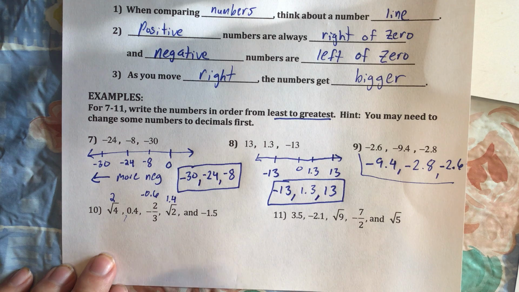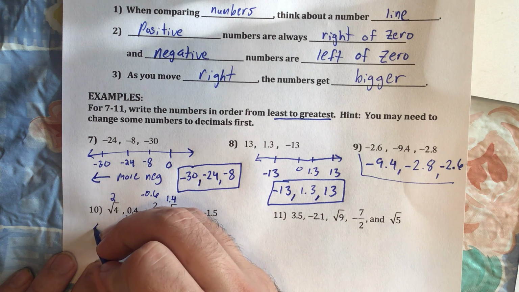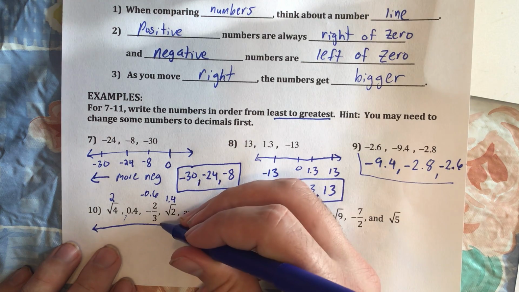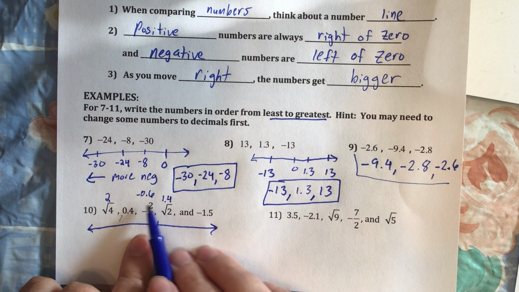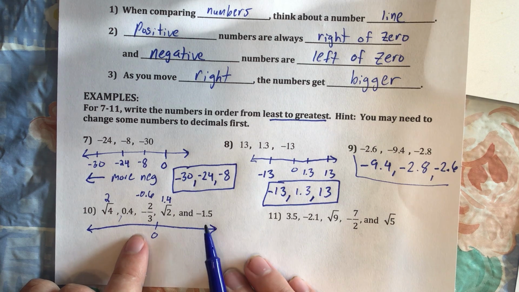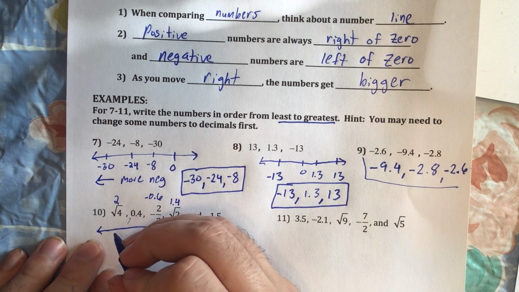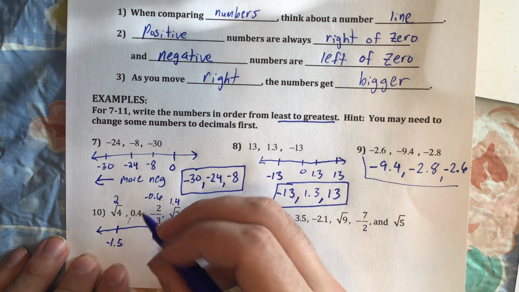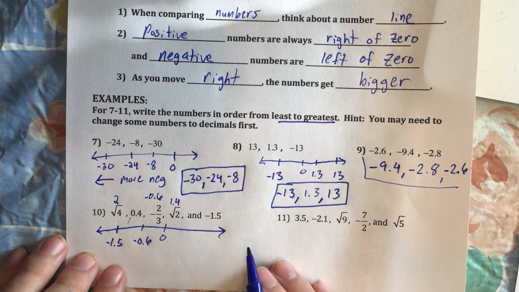So if we did, there's a lot going on here. I'm going to go back to my number line. I see negatives and positives, so I'm just going to put a 0 somewhere in the middle. And then I ask myself, okay, who is the biggest negative? We've got negative 0.6, negative 1.5. 1.5 is bigger than 0.6. This is a bigger negative. That's going to come first. Negative 1.5. Then the other negative, because there's only two options here, the negative 0.6. Okay, we're all done with negatives.